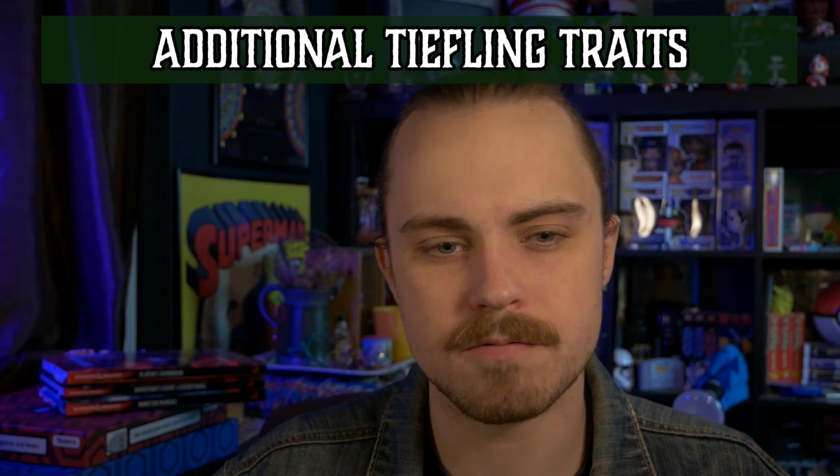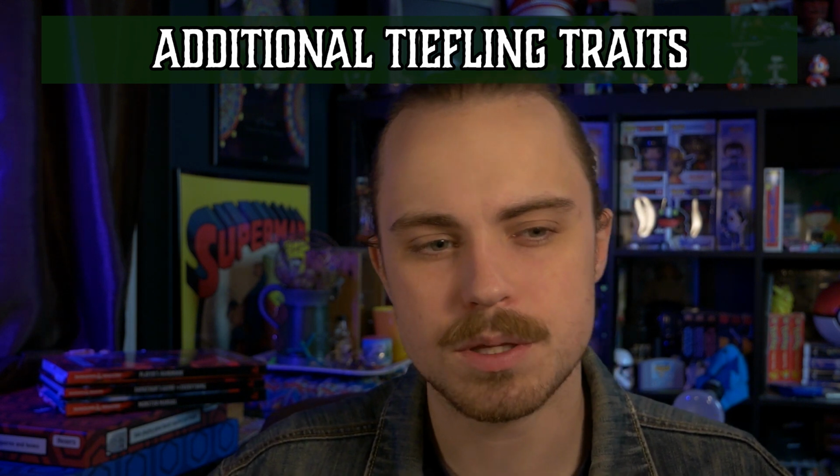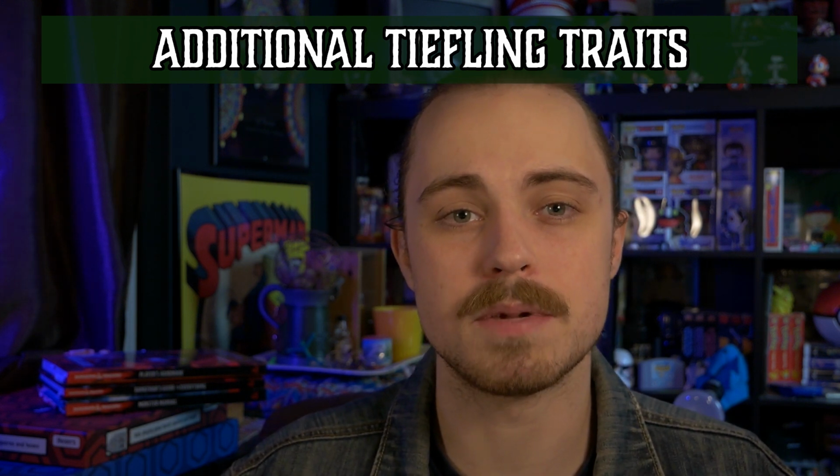And unlike humans, they don't have a pupil in the center of their eye. Their entire eye is just that one shade. Charisma is important for a Tiefling because of their Infernal Legacy trait. With this trait, all Tieflings know the Thaumaturgy cantrip. They can also use the spell Hellish Rebuke upon reaching level 3.